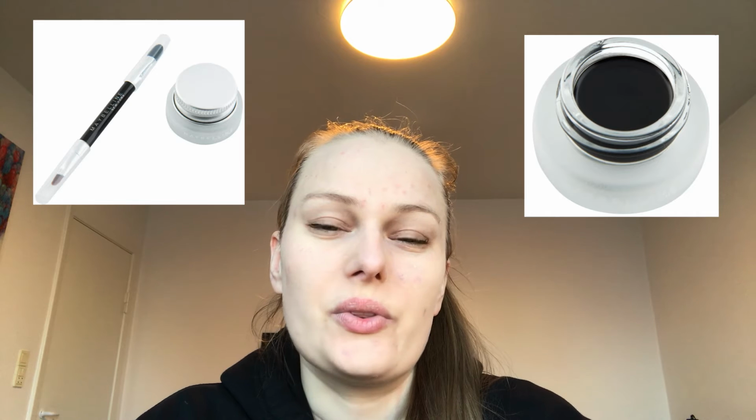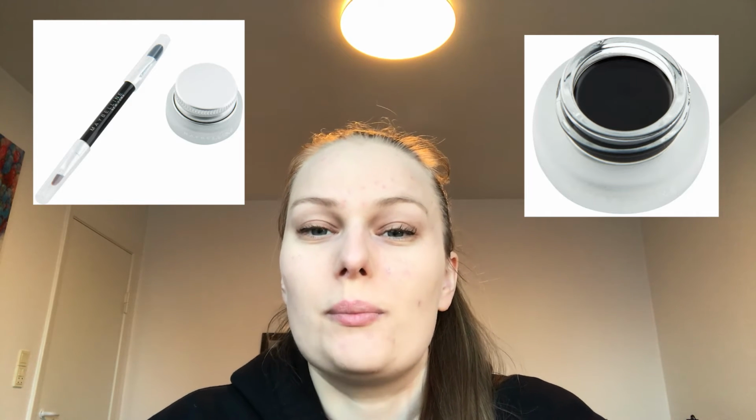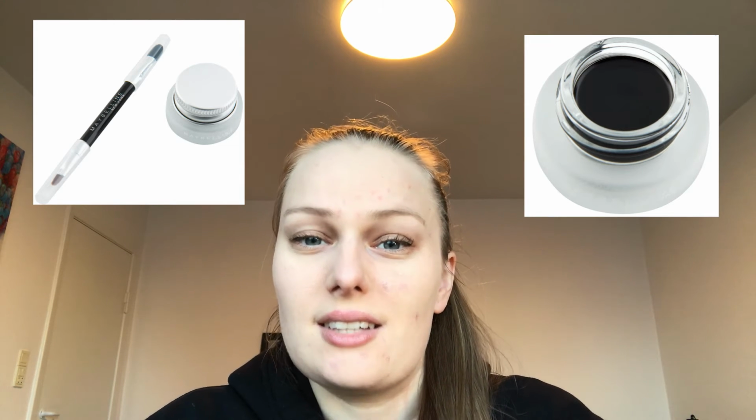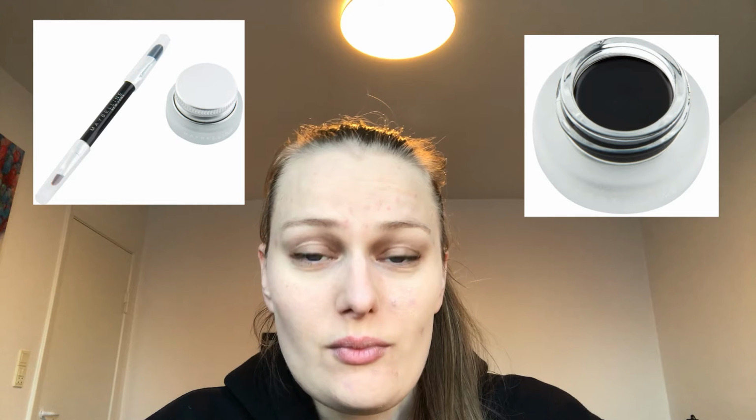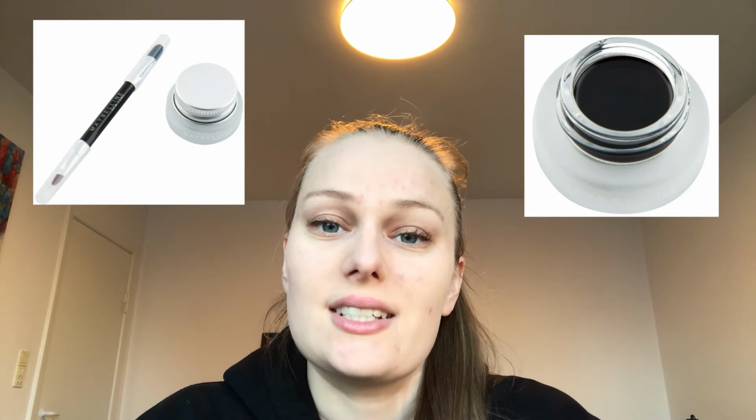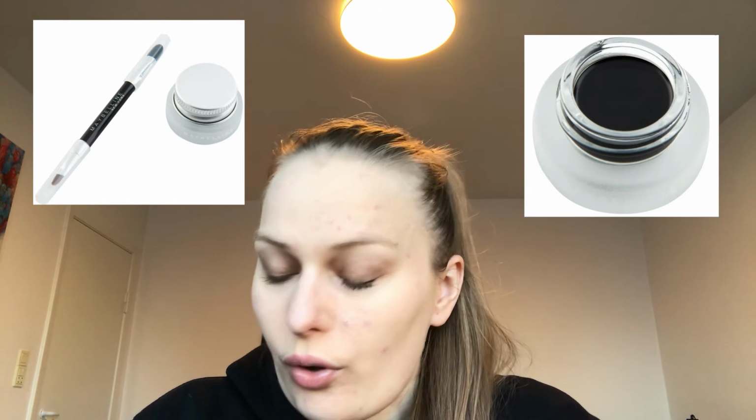You do need to have a bit of a steady hand though to put this on, because it is also a bit more slippery than just a normal pencil. So you do need a bit of a steady hand, and it also needs time to dry. The last thing about this is that it is good at doing smoky looks, because it is very easy to brush out or buff or smudge this type of eyeliner.